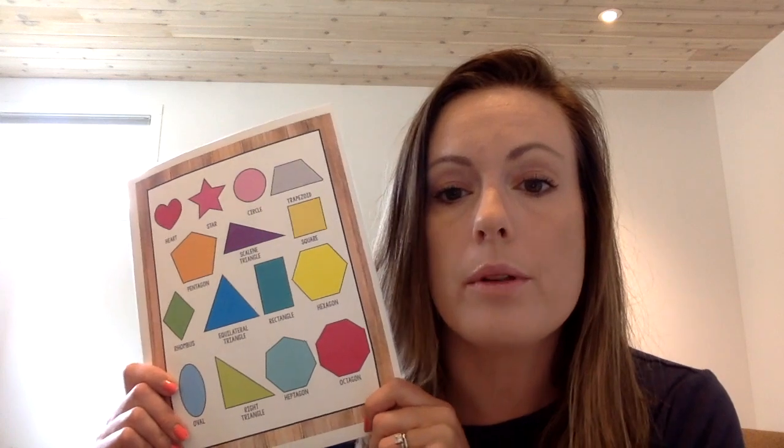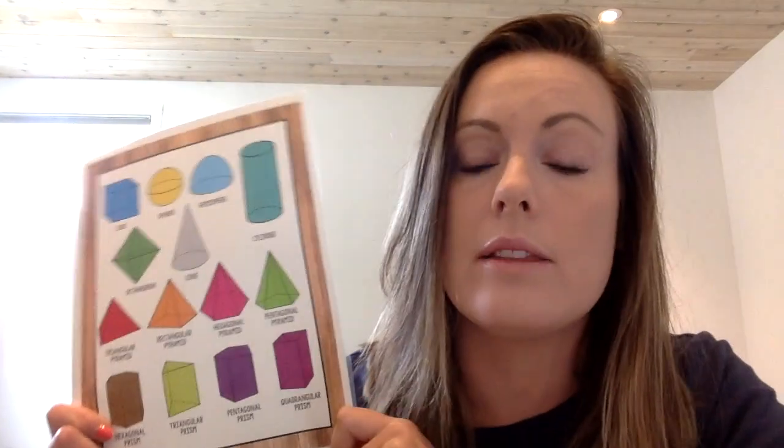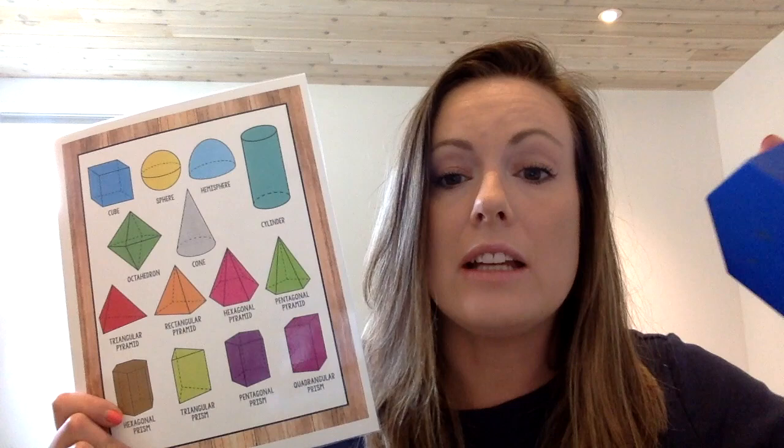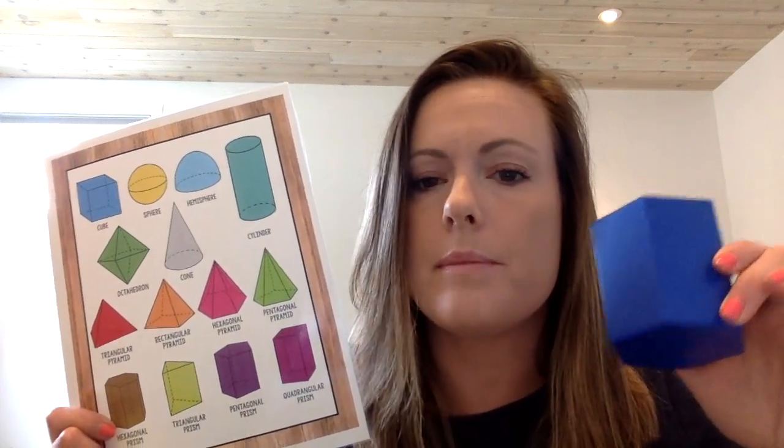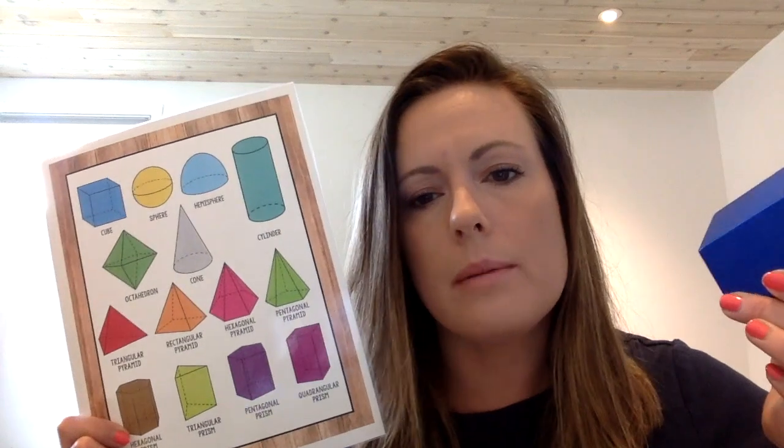So we have gone through and learned all about different 2D shapes. Okay, so remember those are the ones that are flat. And now we're starting to learn about our 3D shapes, and those are the ones that you can stack on top of each other. They are not flat like the other 2D shapes. But when we go to describe our 3D shapes, it's important that we actually know those 2D shapes to name them.